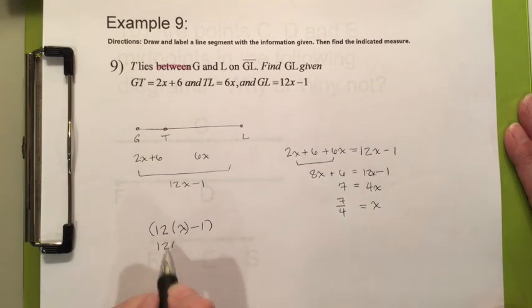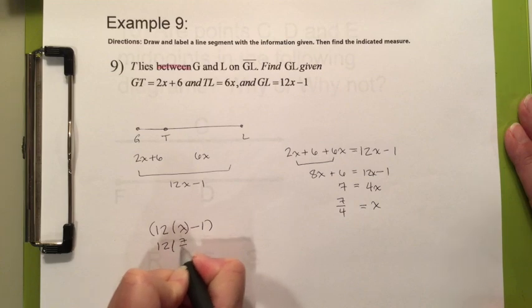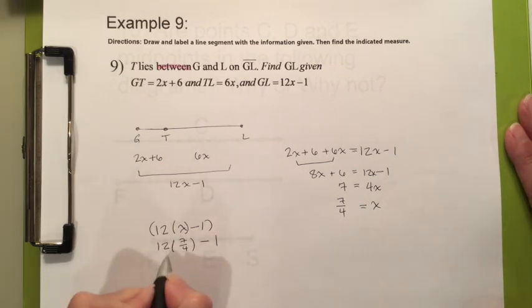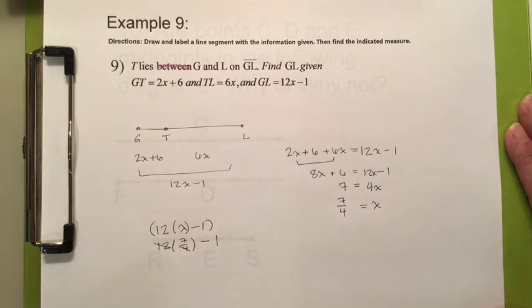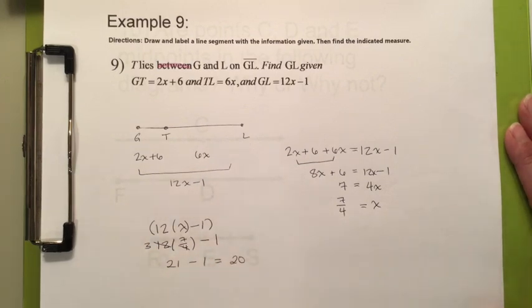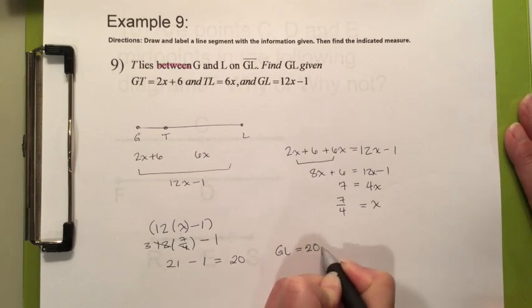So 12 times 7/4 minus 1. I want to do this part first. Easiest way, just simplify, right? 12 divided by 4 is 3. So 3 times 7 is 21. Minus 1 equals 20. So I get GL equals 20 units.